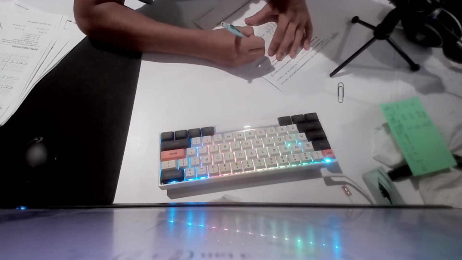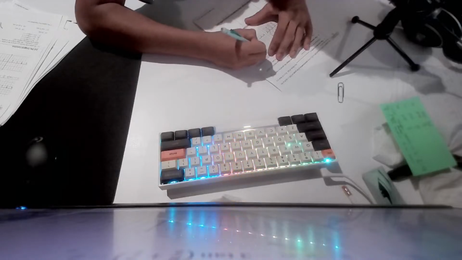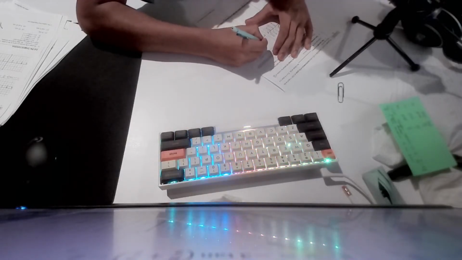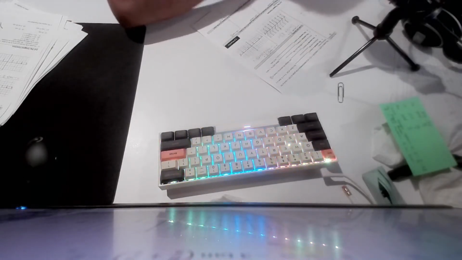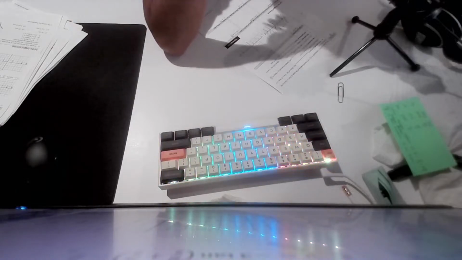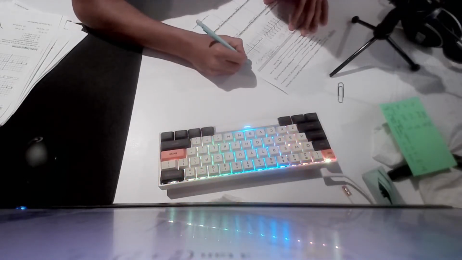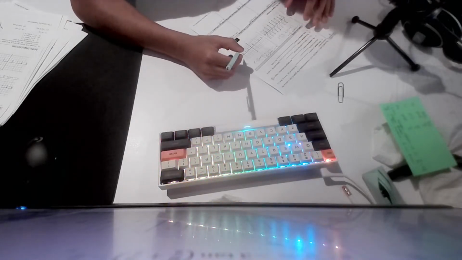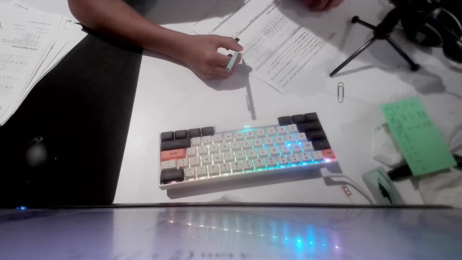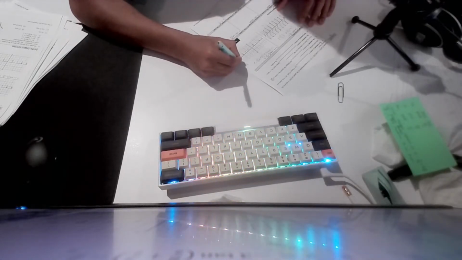Pi over 2b is pi, the 2 pi over 2 cancels out, and then pi over b is 2 pi.